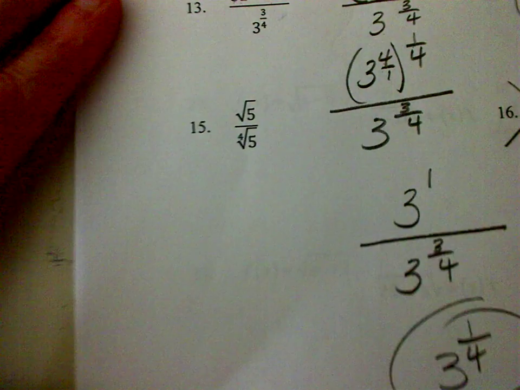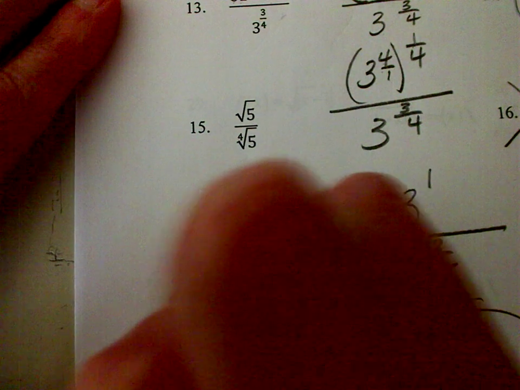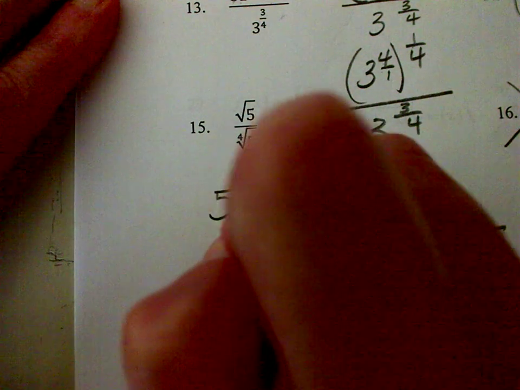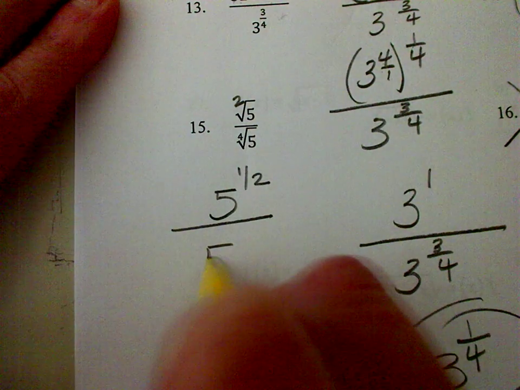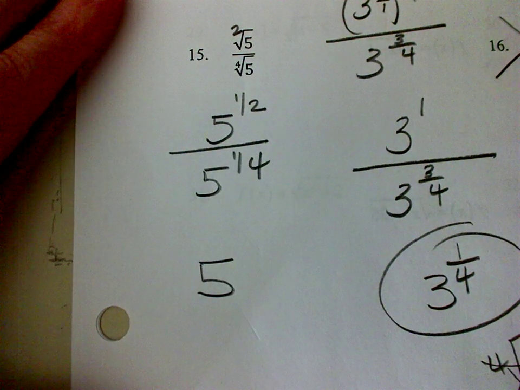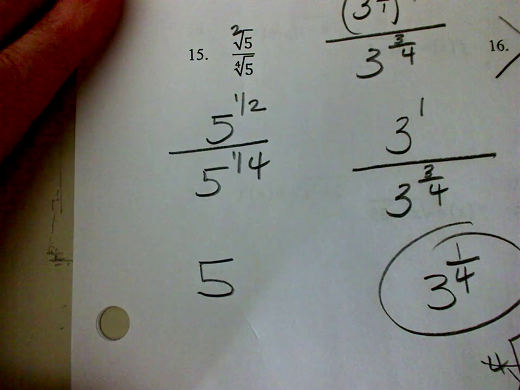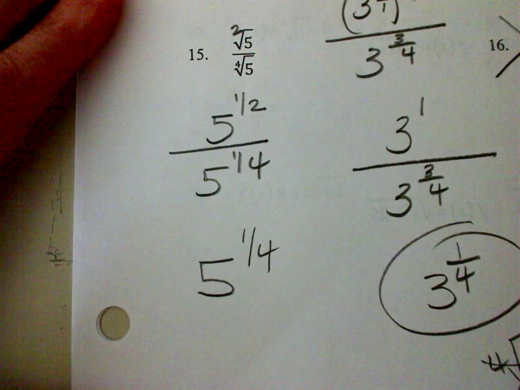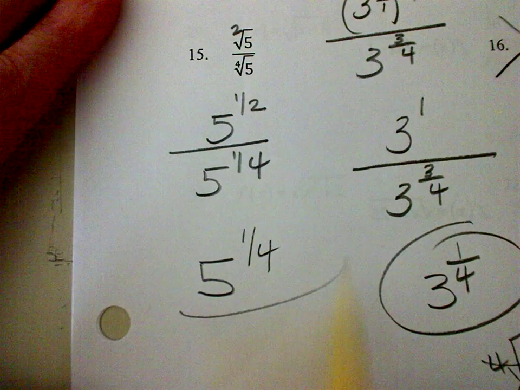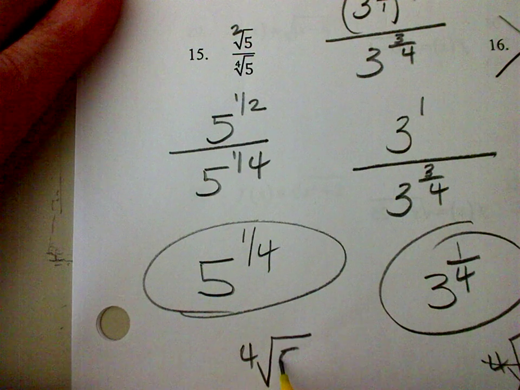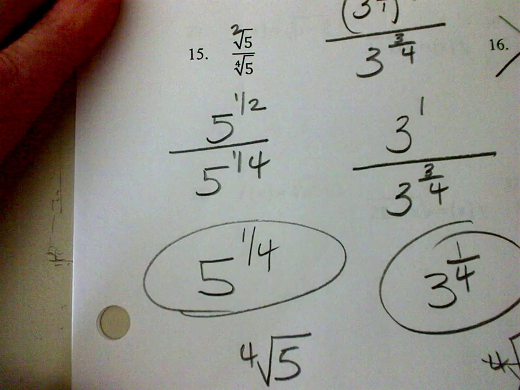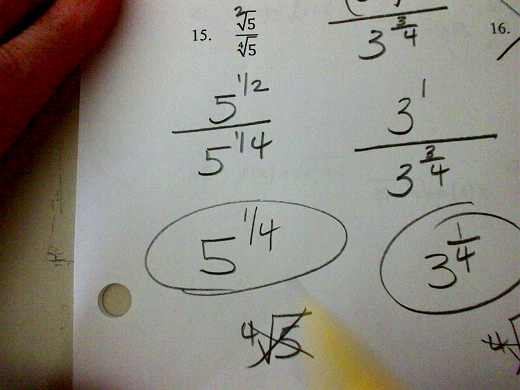It's just easier that way when it says to simplify, to put them in exponential form. So this is 5 to the 1/2, because remember there's a little 2 there, and this is 5 to the 1/4. Okay, my base is going to stay the same, and I'm going to take 1/2 minus 1/4, which is 1/4. And that's as far as I can go. I guess you could write it as a radical if you want, but you don't have to, since it means the same thing. Okay, so that's one part of lesson 4.4.